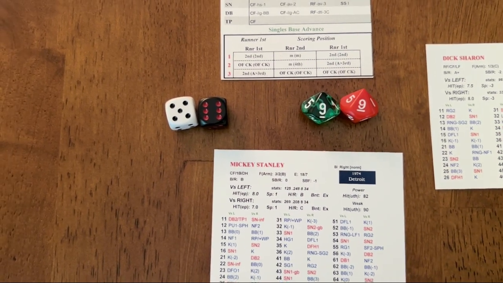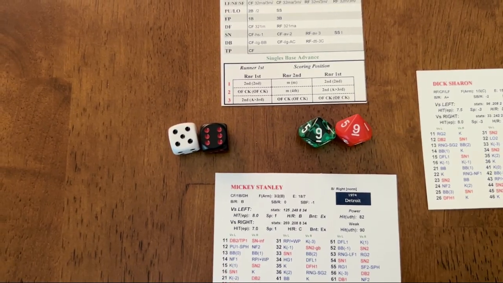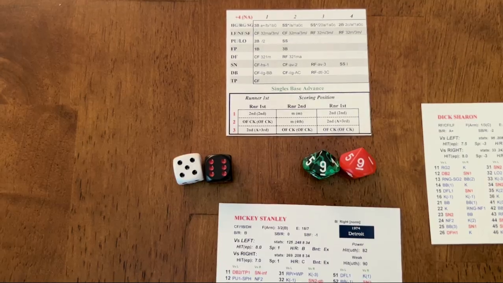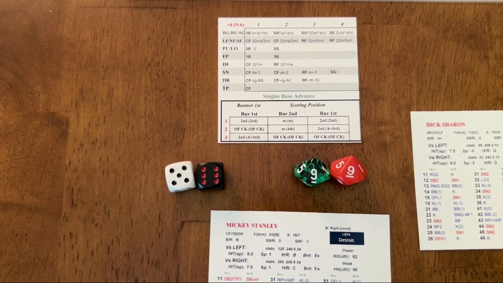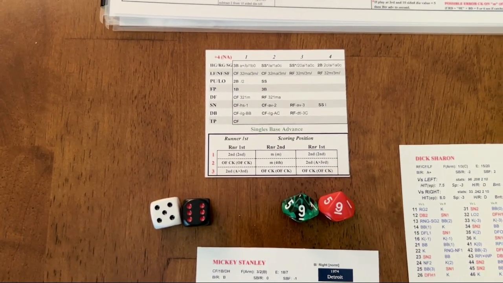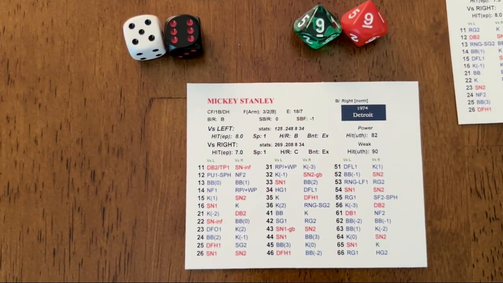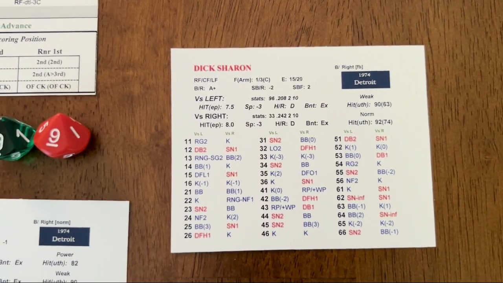Hi again, everyone. I got a request or question in one of my videos, specifically asking if I could go over the double base advance on the doubles on the flip card, and I'm happy to do that. So I've got a couple of players here from the Tigers, Mickey Stanley batting and Dick Sharon on first base.